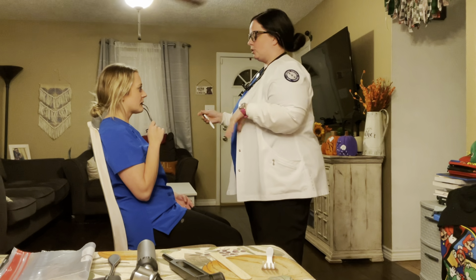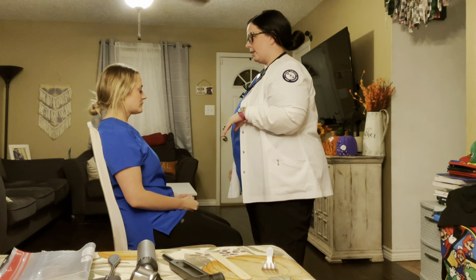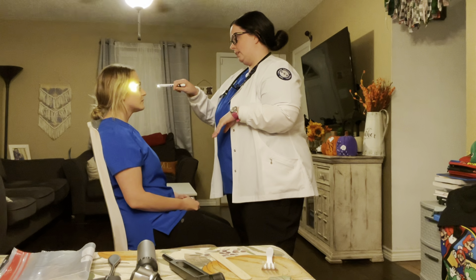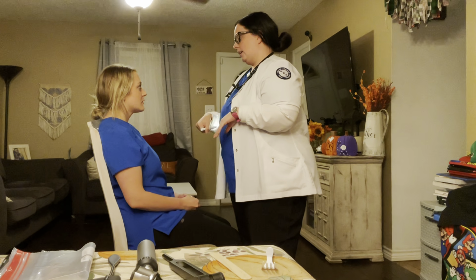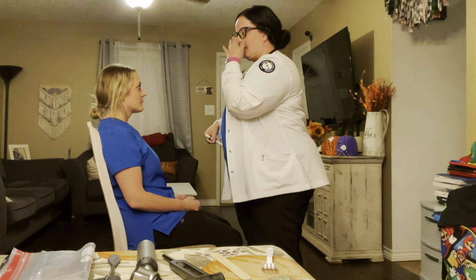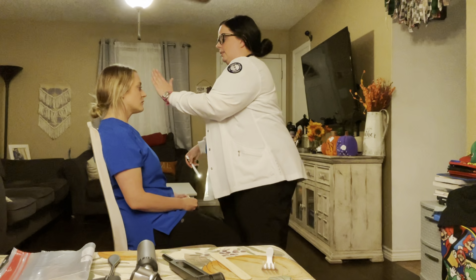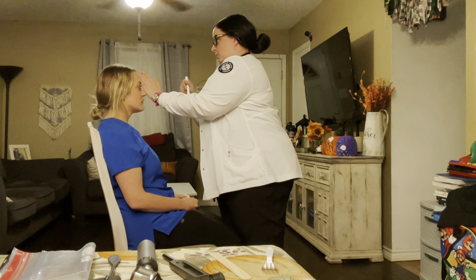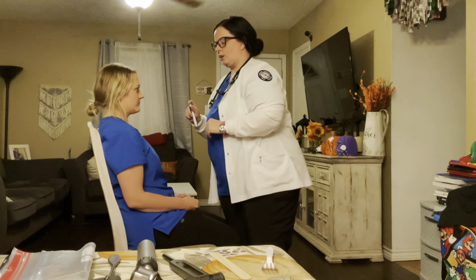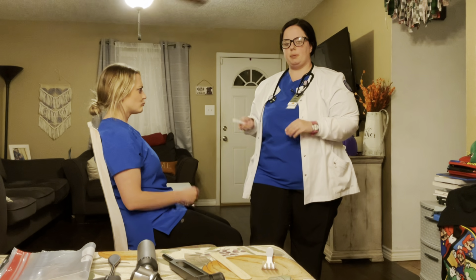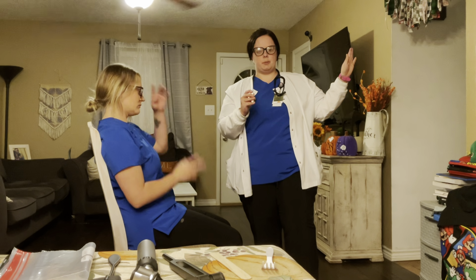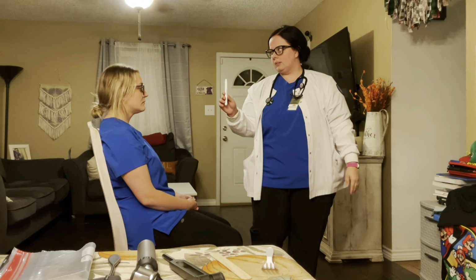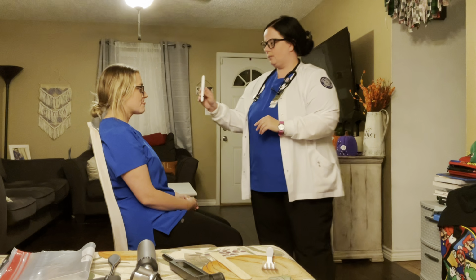Now I'm going to check for direct pupillary response to direct light. Okay, pupil constricts normally. Now I will assess for indirect light. Pupils constrict normally. Now I will assess for accommodation and convergence by having the patient look out at a far object and then focus on my pen light. Can you look out to this object for me, please? Okay, perfect. And then can you look at it now?